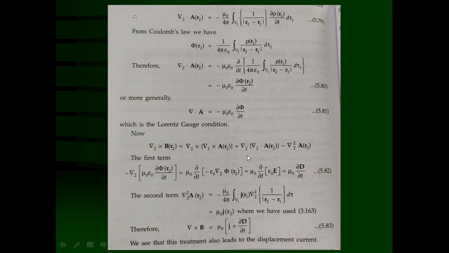Then minus the second vector, the vector field A(R2), with the negative sign, and the dot product of the remaining two vectors, del 2 dot del 2, which is nothing but the Laplacian operator del square. So minus del 2 square A(R2) will be there.